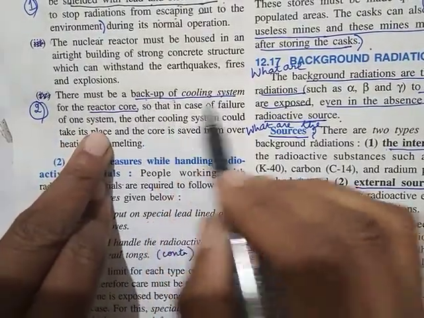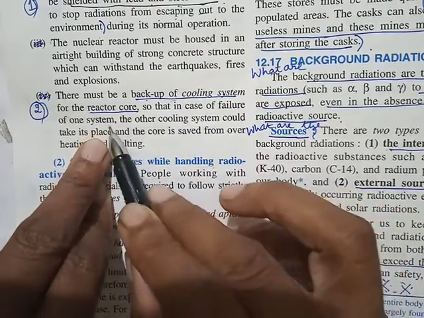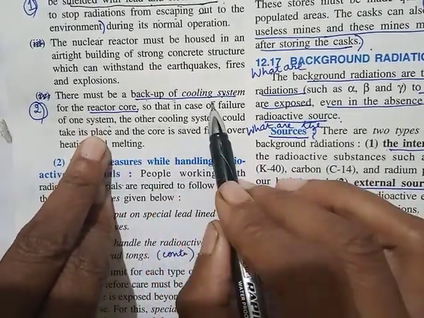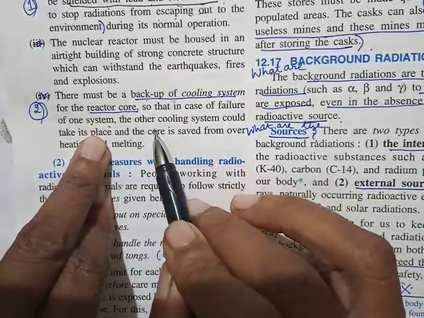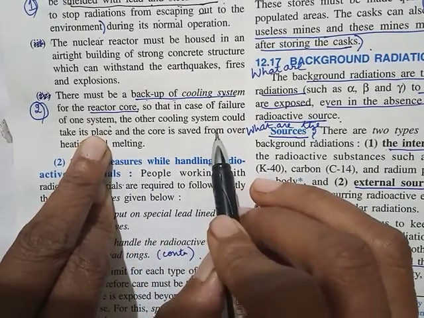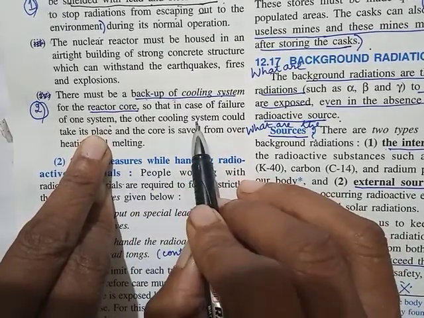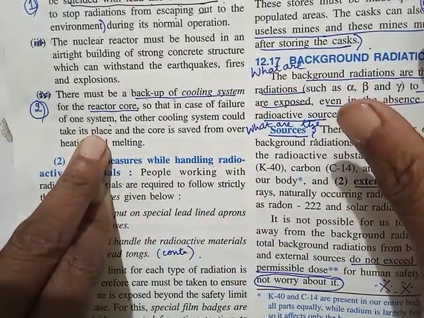Okay, so a backup cooling system should be there. Even if one of the cooling systems fails, the whole nuclear reactor can stop working. So it is so important that they have a lot of backups.